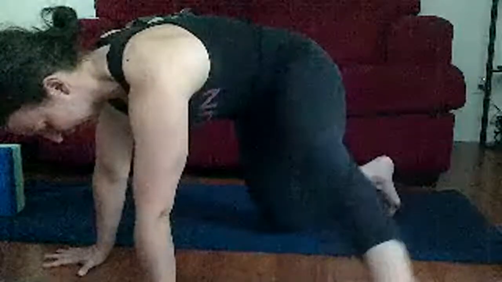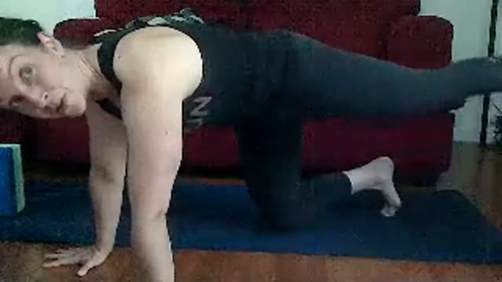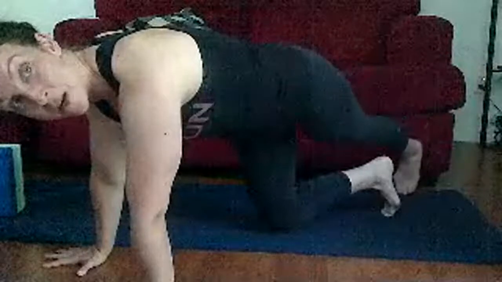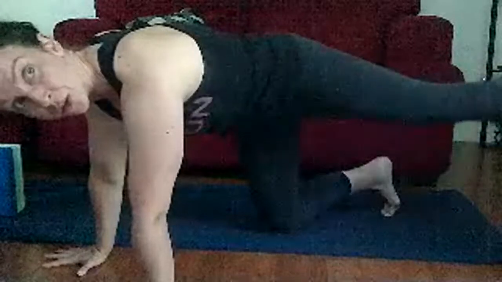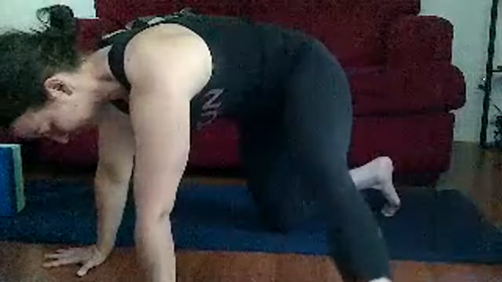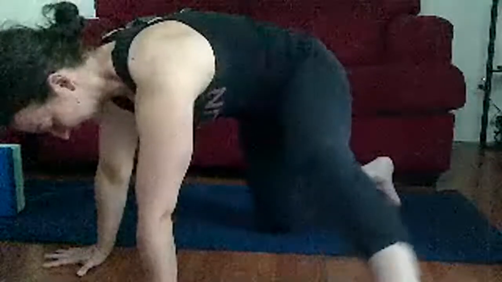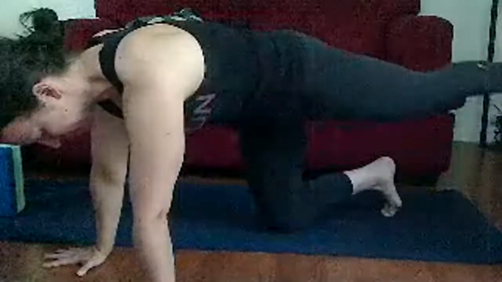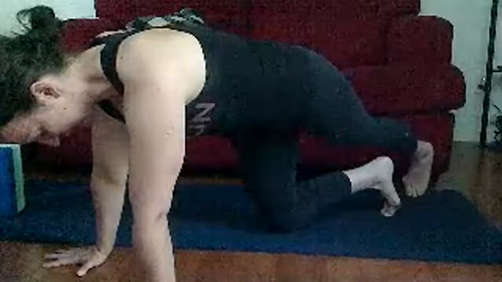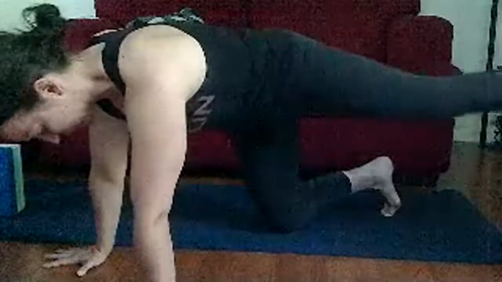Two more. Lift, circle. No bending the elbows, guys. And tap. Good. Lift, circle. Tap. One more. Lift, circle. Tap and lift and circle. Tap. Take that foot, step it forward like your lunge.